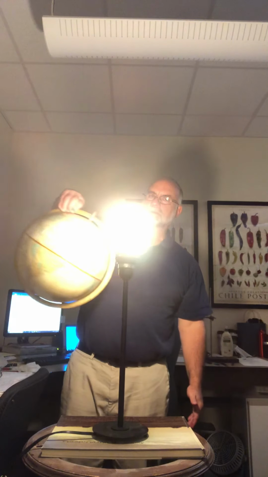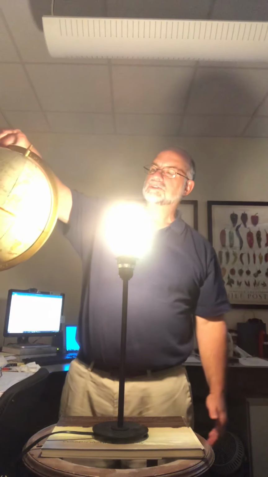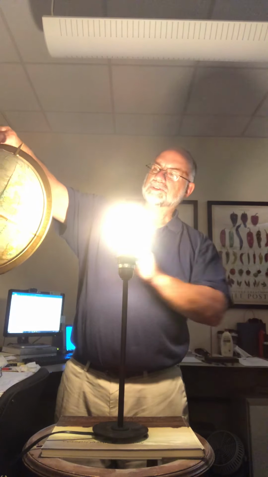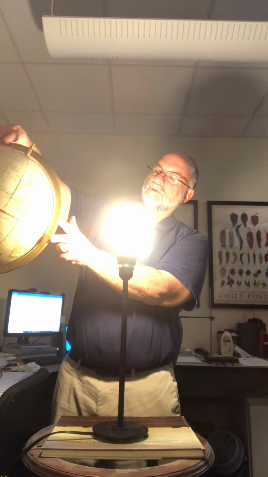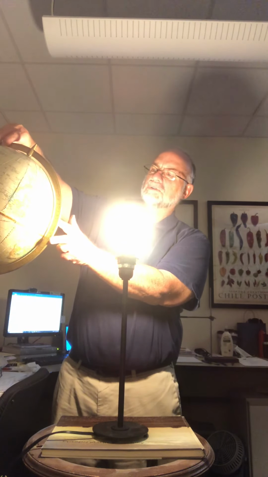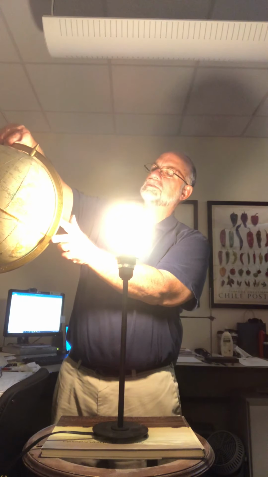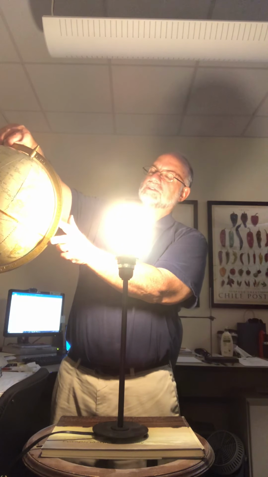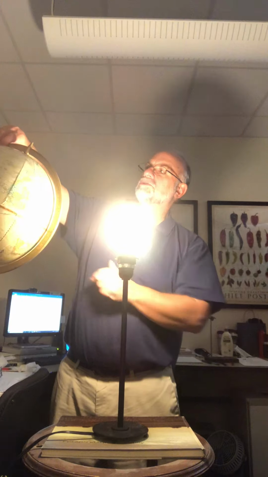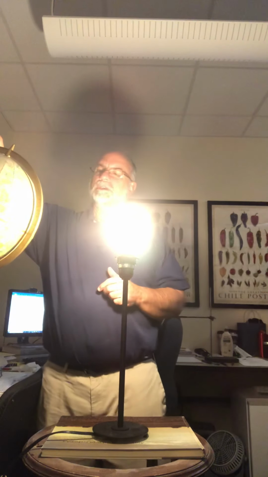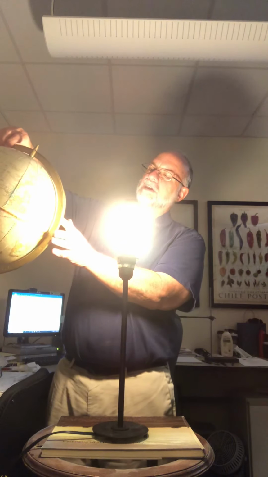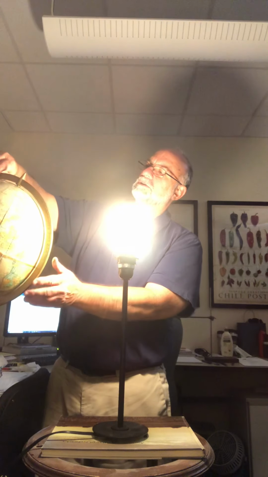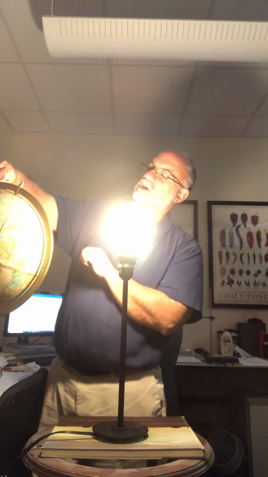Three months later, the Earth is going to be in this position, where the sun's direct rays are going to be over the Tropic of Cancer, 23.5 degrees north latitude. Again, this is the summer solstice in the northern hemisphere, and the sun is directly over 23.5 degrees north latitude. Now you can tell better right here.